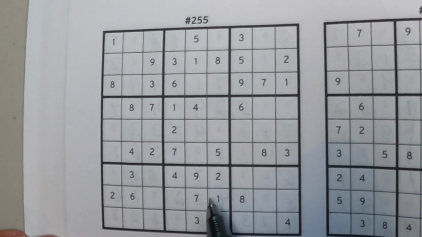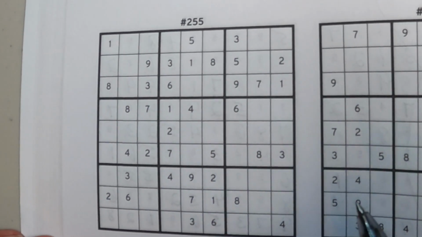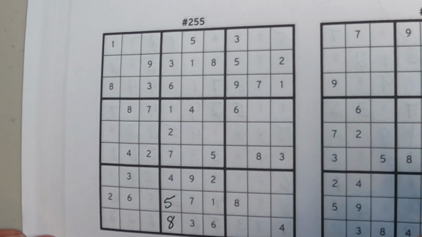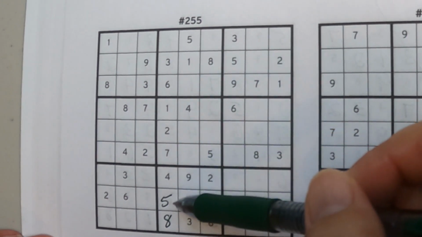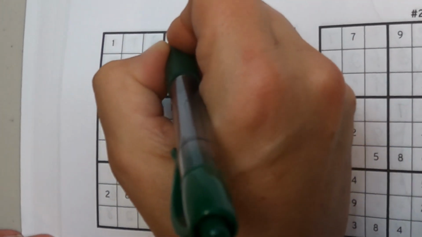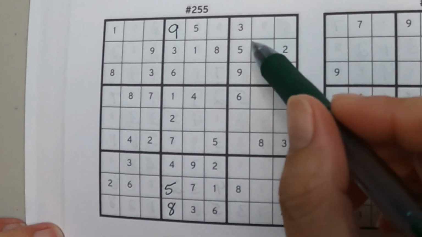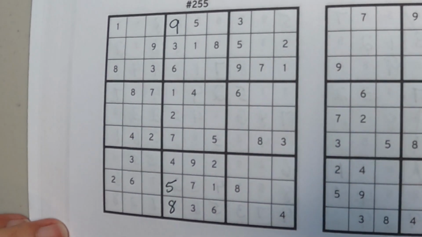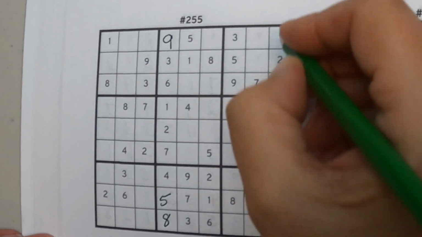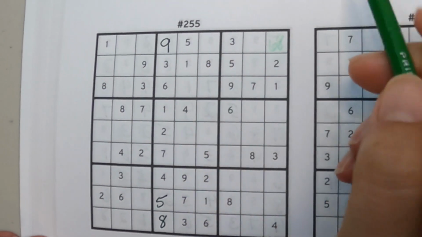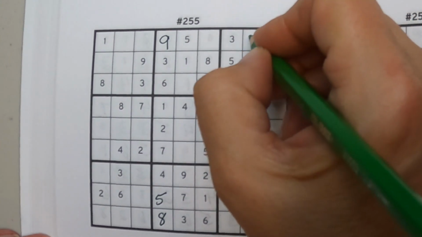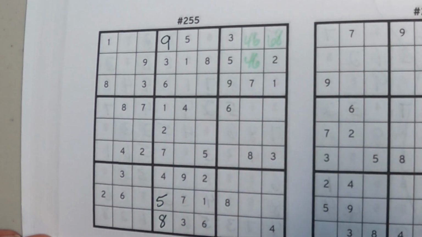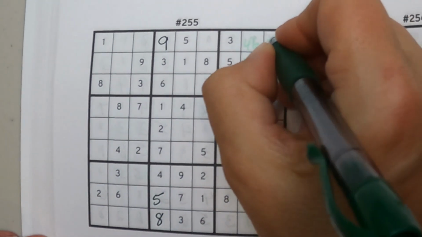Let's see, if we start with this box, we're missing 5 and 8. We've got an 8 here, so 5, 8. For this column then, we're just missing a 9. For this box, we're missing 4, 6, and 8. We've got a 4 here, so 6, 8, and an 8 here, so 4, 6. That means that our 8 has to be here.